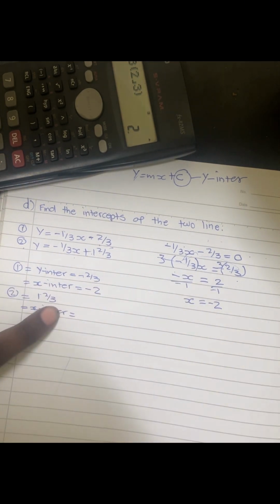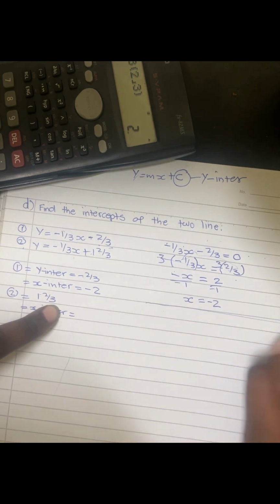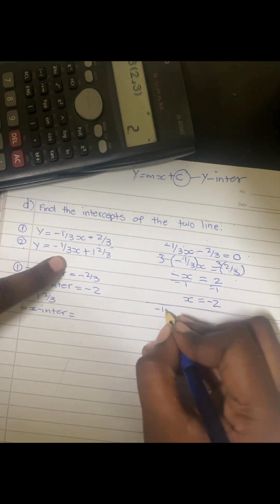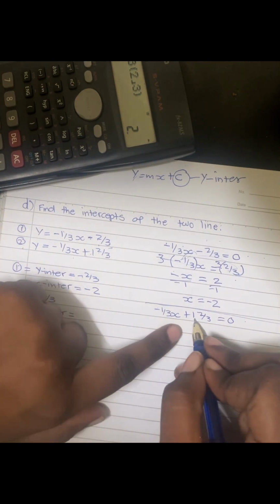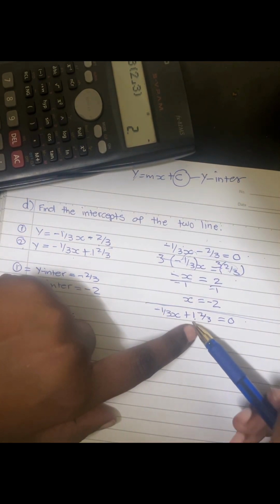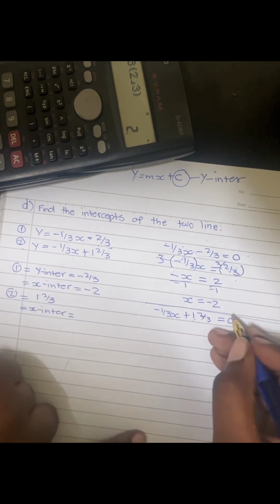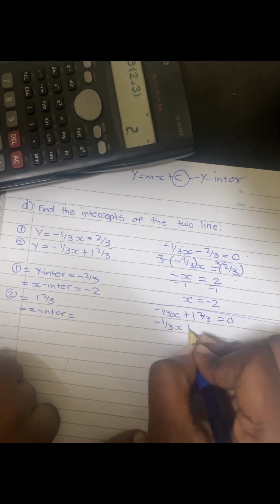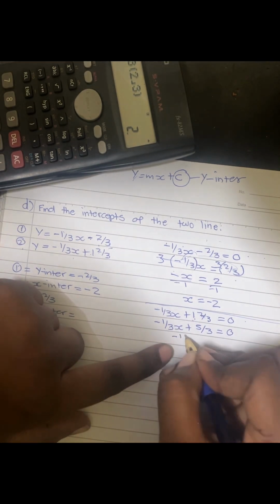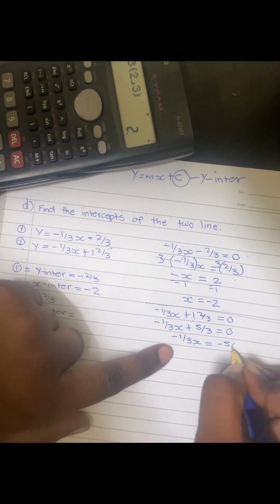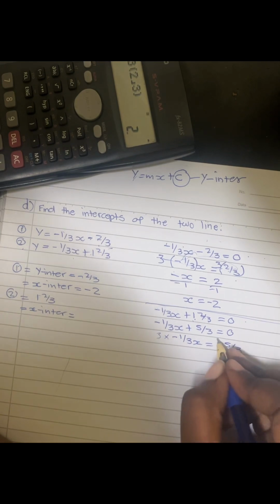Now let's go on to the next one. We'll also equate it to 0. So negative 1/3 x plus 1 2/3 equals 0. Let's make it into an improper fraction. So that's basically 3 multiplied by 1 is 3, 3 plus 2 is 5, so it's going to be 5/3. So let's write it as negative 1/3 x plus 5/3 equals 0. And then it's going to be negative 1/3 x equals negative 5/3. Let's also multiply by 3.